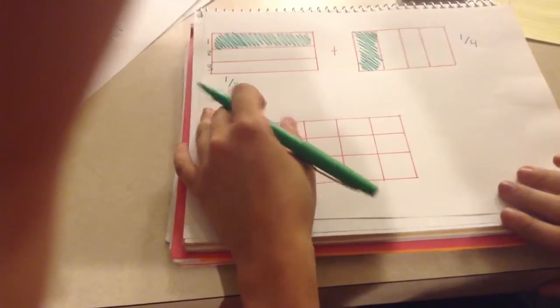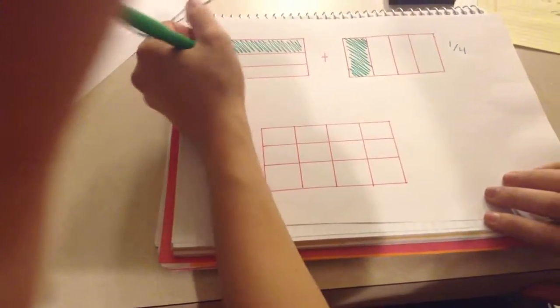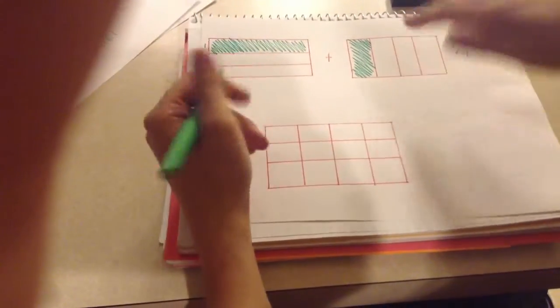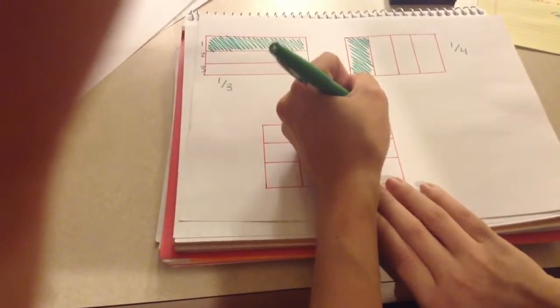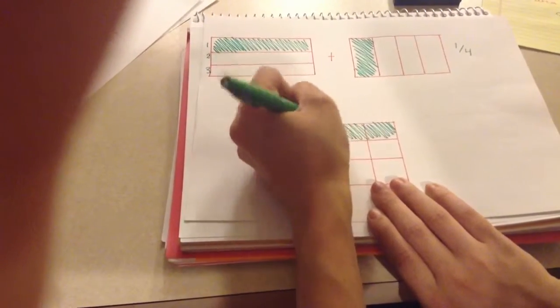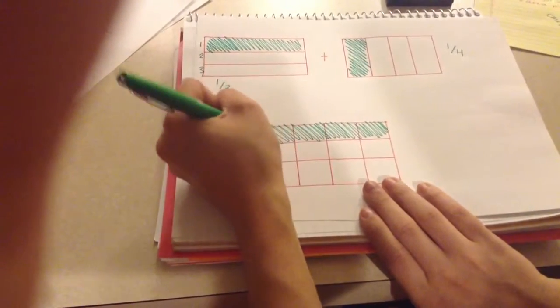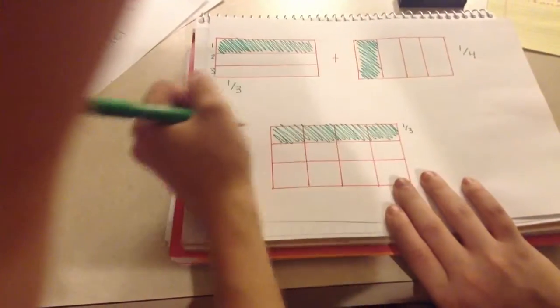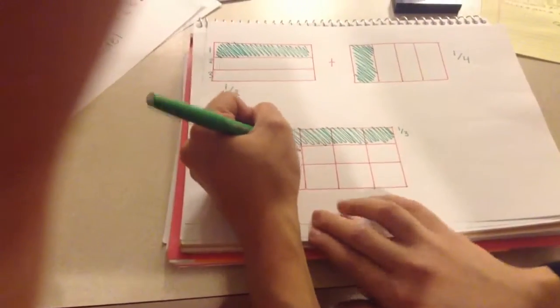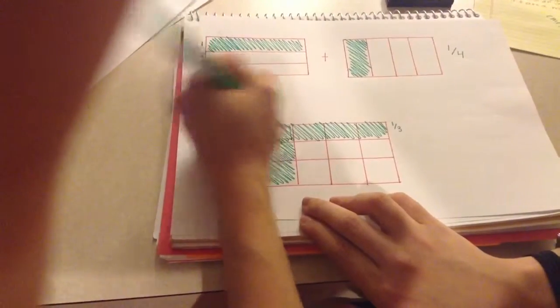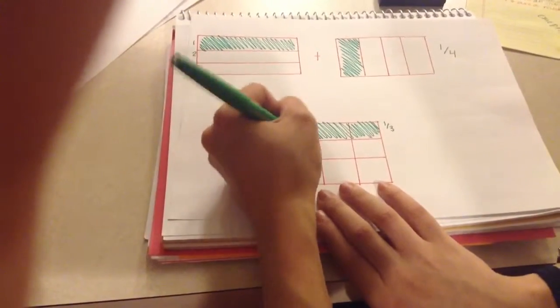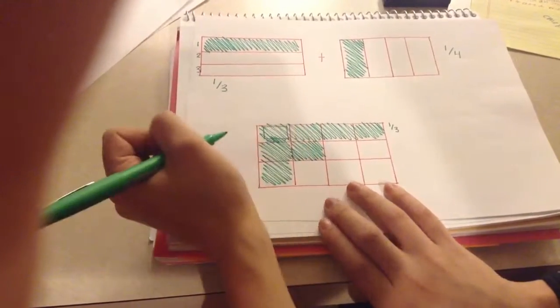So, like the linear model, if you were to place 1/3 on top of 1/4, 1/3 would be colored in right here. So that would represent 1/3. And then 1/4 would be represented right here. But since this square would be colored in twice, you have to make up for that square right there.